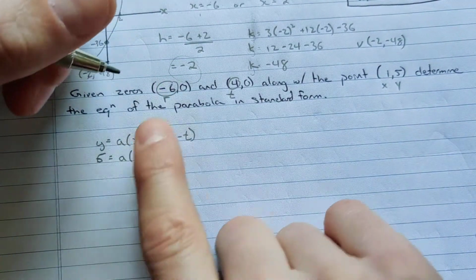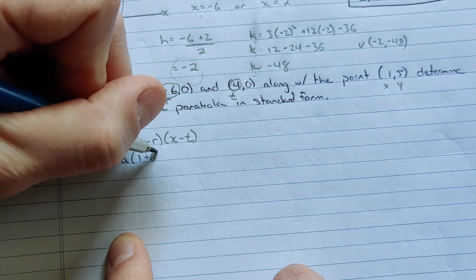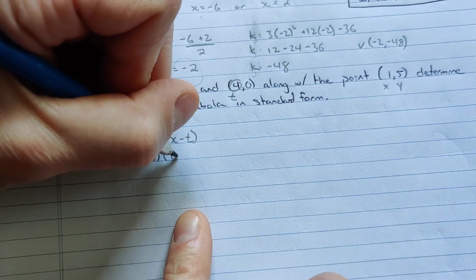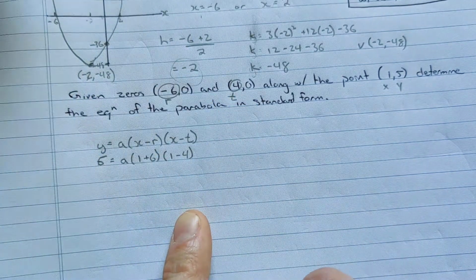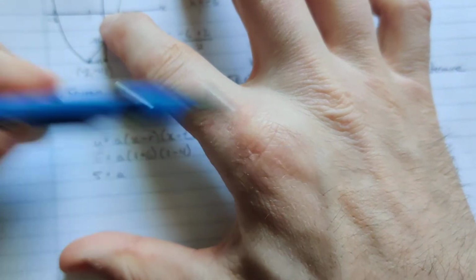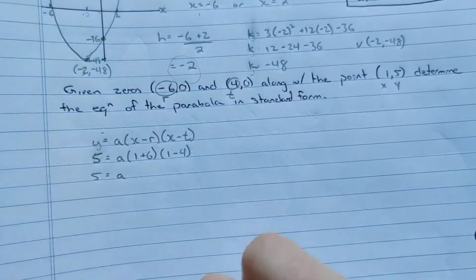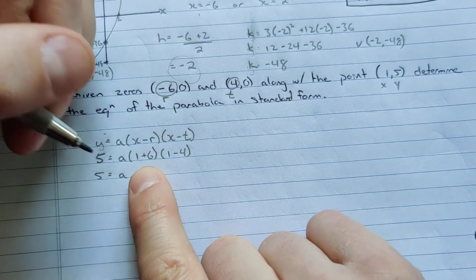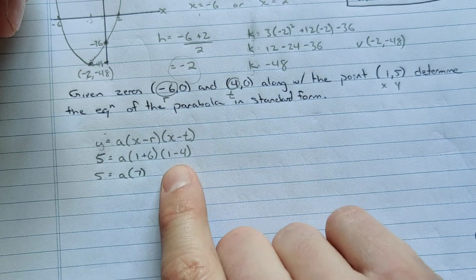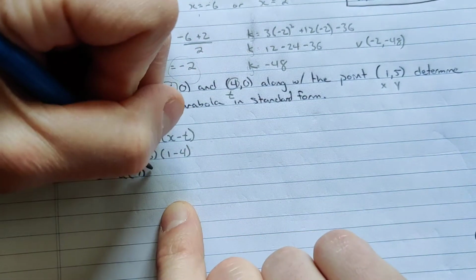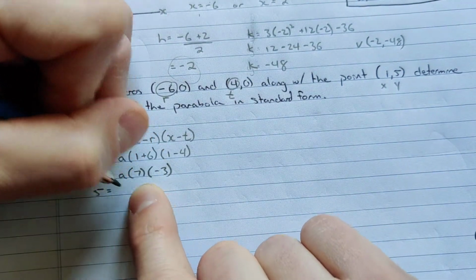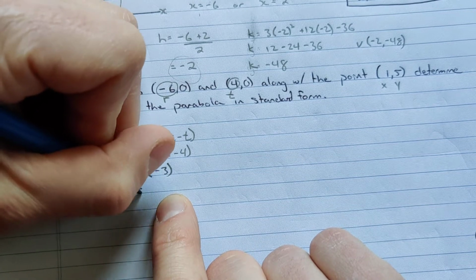x was a 1. 1 minus our r value, which is going to be plus 6 here. And then 1 minus plus 4, or 1 minus 4. Simplifying that, 5. And again, that is a 5, not a 6. I'm sure someone will see that, and even though I said 5, they'll think it's a 6 because of my poor writing skills. 1 plus 6 is going to give us 7. 1 minus 4 is going to give us negative 3. Simplify this. 7 times negative 3, negative 21a.